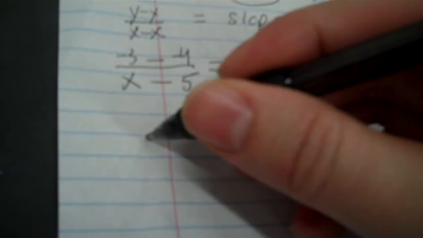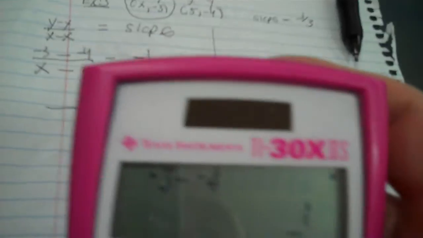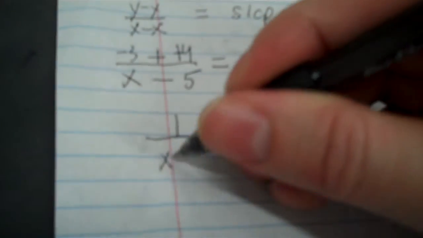Now again, I can't emphasize this enough. You start with the parentheses that has the variable. Negative 3 to the top, x to the bottom. Negative 4 to the top, and then 5 to the bottom. So I know we got negative 1 over 3 here. How about here? Negative 3 minus negative 4. If you have a calculator, if you don't like that plus plus, you can just go negative 3 minus negative 4. It's 1, because it's really negative 3 plus 4, which is 1. Down here on the bottom, we just keep that x minus 5.